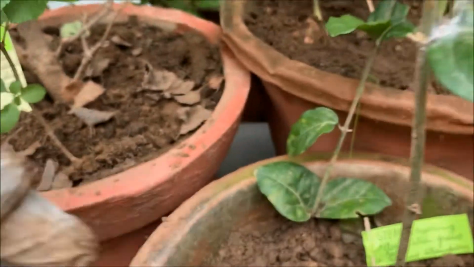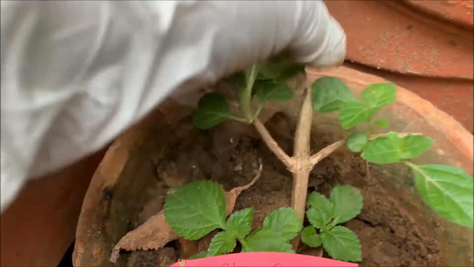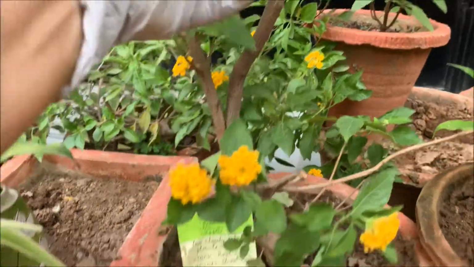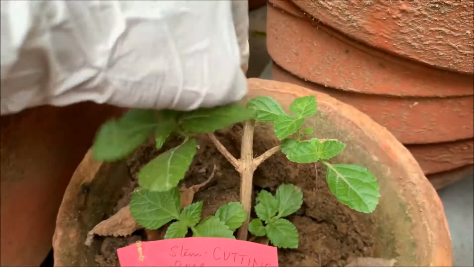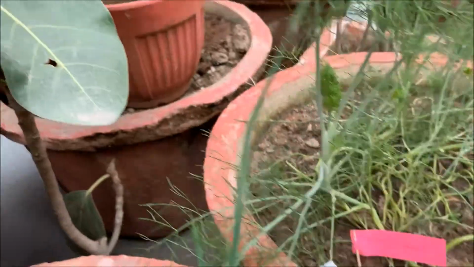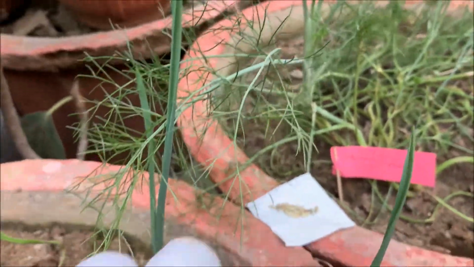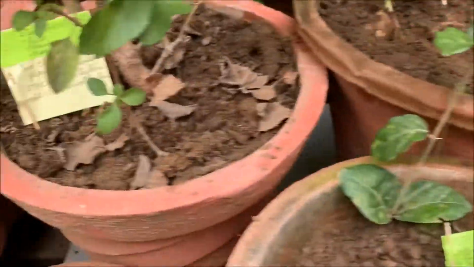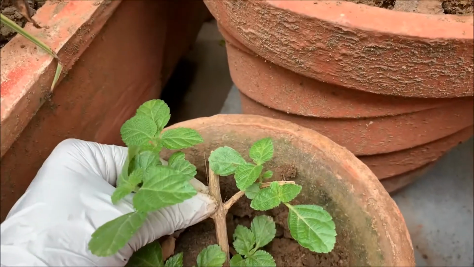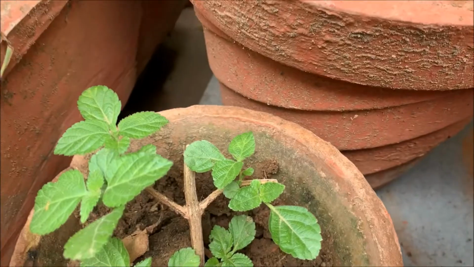Another method of stem propagation is through cutting. As you can see, I put cutting of this lantana plant. This is lantana plant and it has developed roots. So what is the advantage? See, it has grown so fast, but if you compare it with the seeds, they will germinate and then slowly they will grow and they will take a lot of time. As you can see here, these seeds will take a lot of time to grow up into this plant. But when you do stem cutting, then the plant grows faster also.